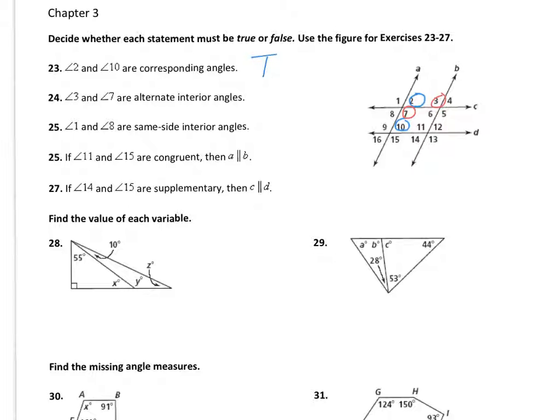That's true because C is the transversal and A and B are the parallel lines. So this one's true. 1 and 8 are same side interior angles. That's false. They are adjacent. They're right next to each other, so they couldn't be. Same side interior angles would be like 8 and 9, 7 and 10, 7 and 6, 2 and 3.